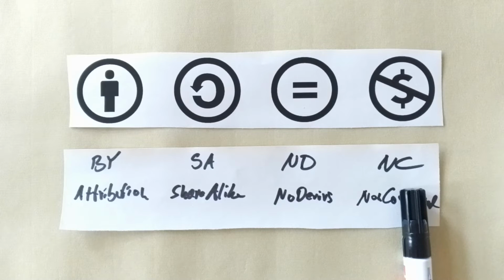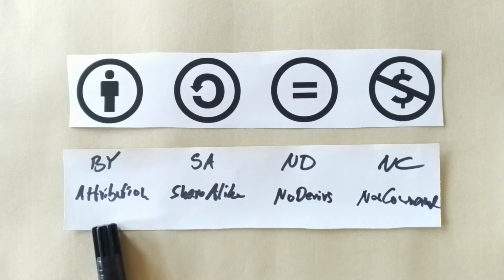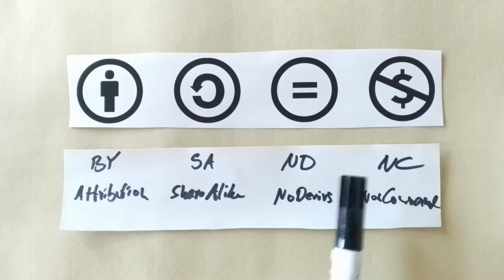Again, you have the work itself, which is affected by the non-derivative. You have the license of the adapted work that is affected with the share alike, and then you have the use of the work. Is it commercial or not that is affected? And again, attribution, as we will see in a moment, is part of every one of the licenses. You always have to give attribution with a Creative Commons license. The other license elements you can mix and match.